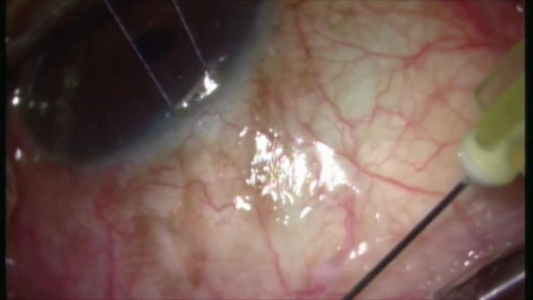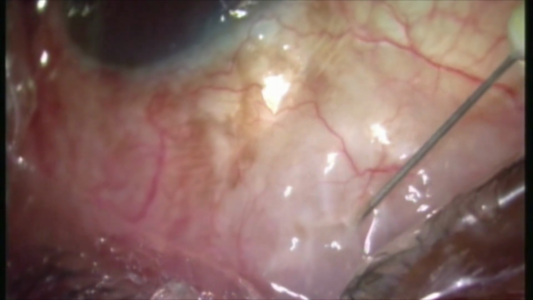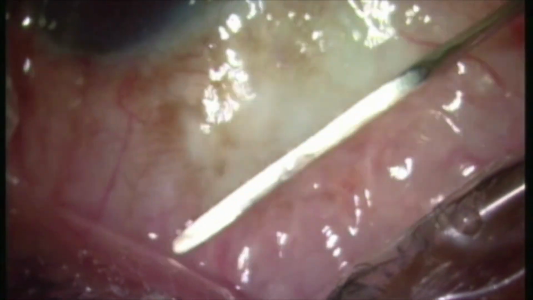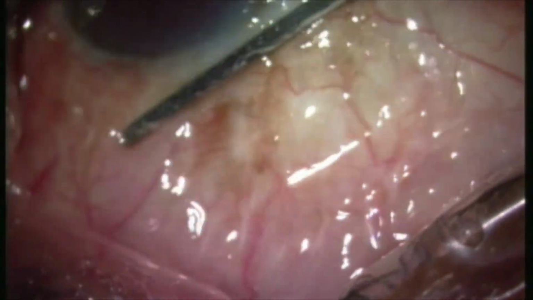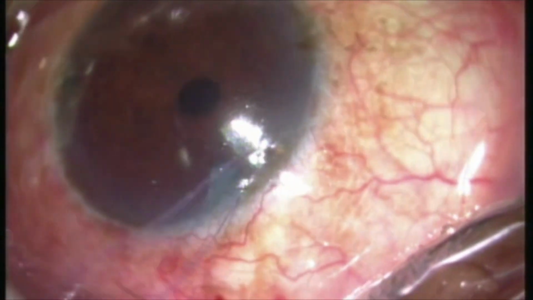MMC is injected 6 to 8 mm behind the limbus. A spatula is used to prevent excessive anterior migration of mitomycin C. Paracentesis is created. The chamber is formed using OVD.